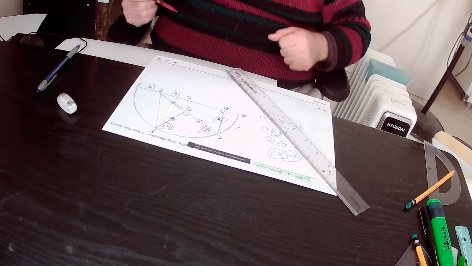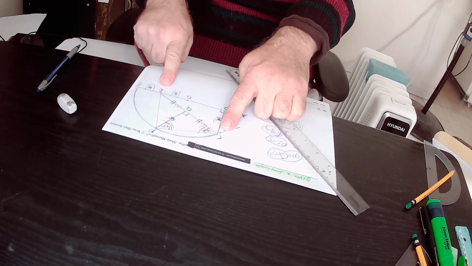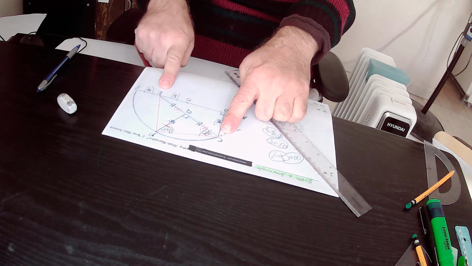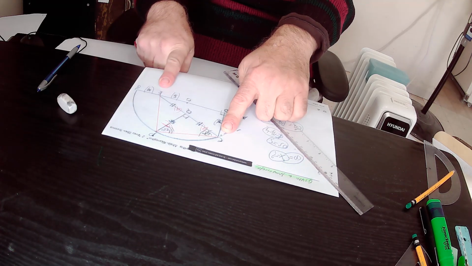It is given in the question that CE is a straight line, and according to rule 3, the sum of the angles on one side of a straight line is equal to 180 degrees. Repeat again, according to rule 3, the sum of the angles on one side of a straight line is equal to 180 degrees.